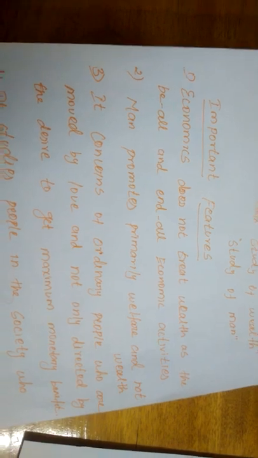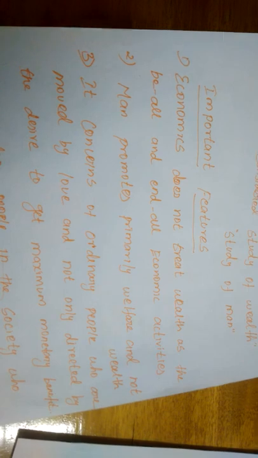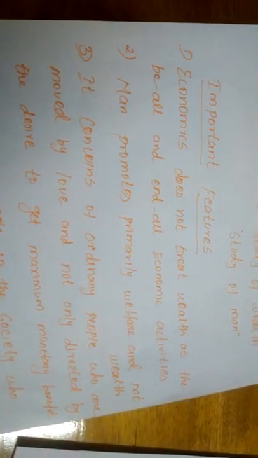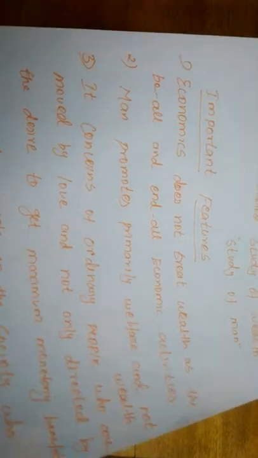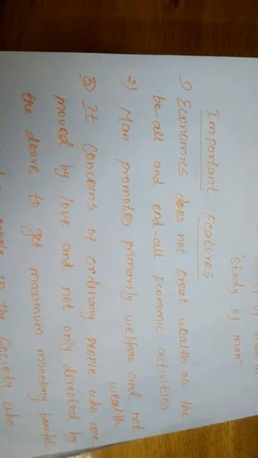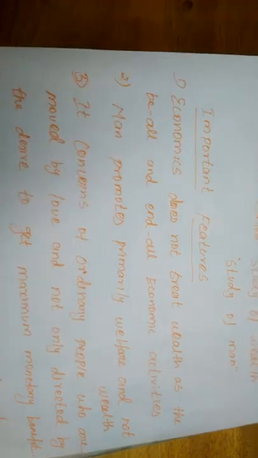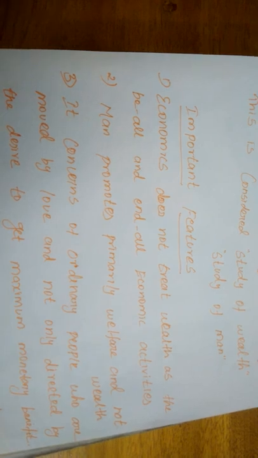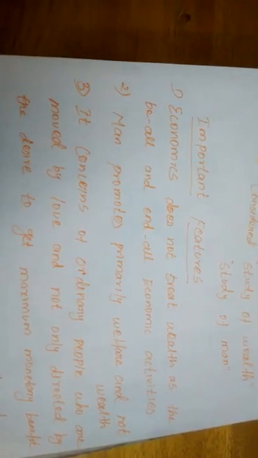Okay, students. Next, there are some important features when we are studying the welfare definition. What are the features? The first feature is that economics does not treat wealth as the be-all and end-all of economic activities. What does be-all and end-all mean? Economics does not consider wealth as the only beginning and last point of human beings or economic activities.